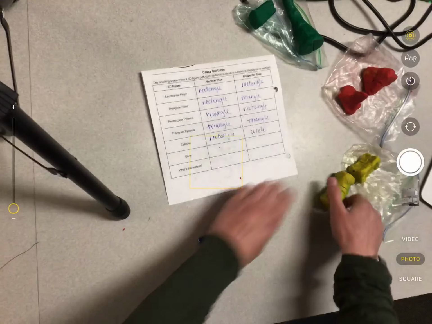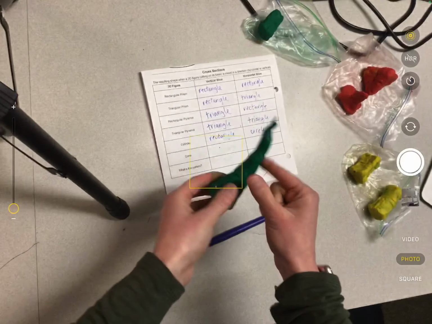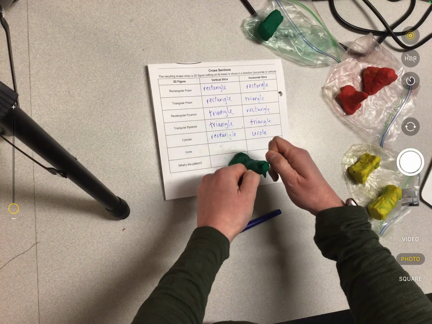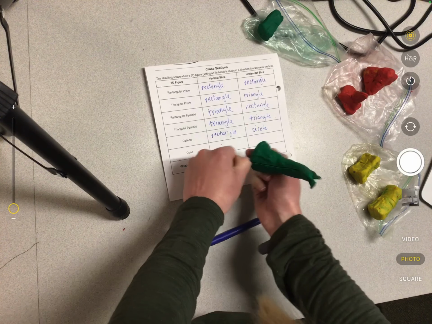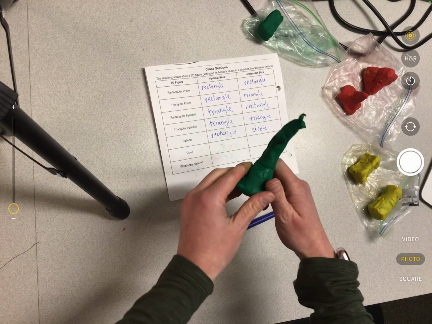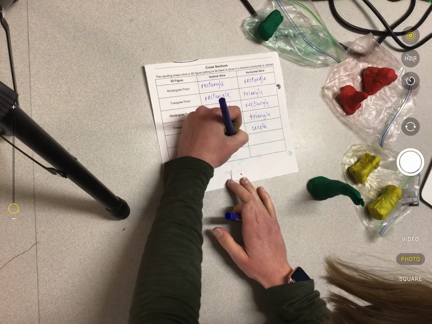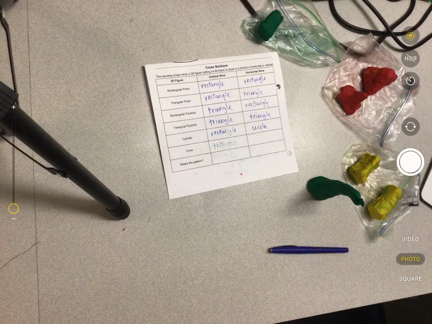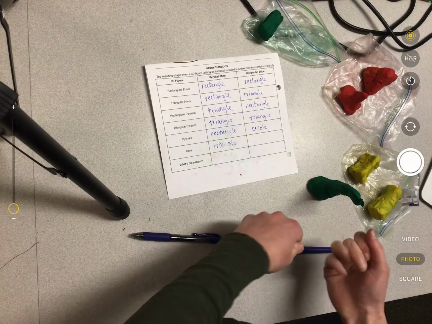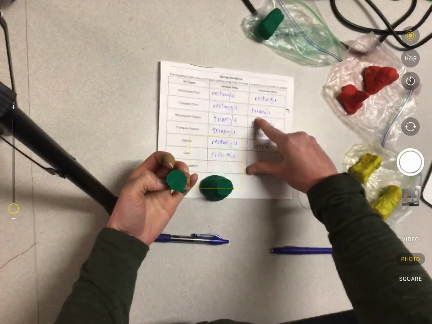And last but not least is our cone. Again, bear with me, not the best cone, but we see that circle base and an apex on the other side. We set it on the base. If we slice this one vertically, which is no easy feat here, there we go, we see a kind of wonky looking triangle, but that is supposed to be a triangle shape. My pens don't want to work. Okay, and now if I do a horizontal cross section, I will see a circle.